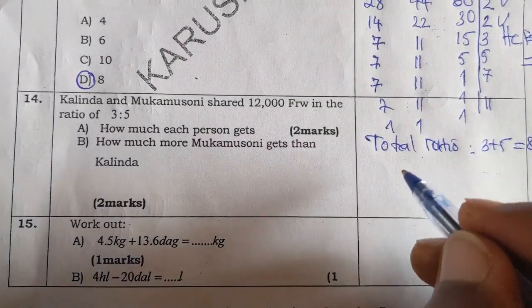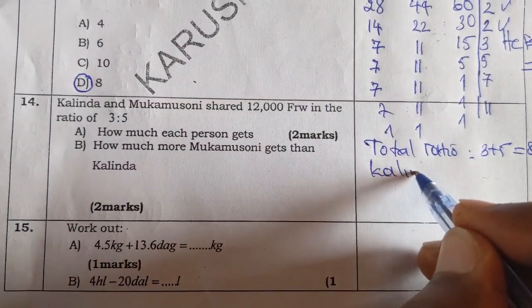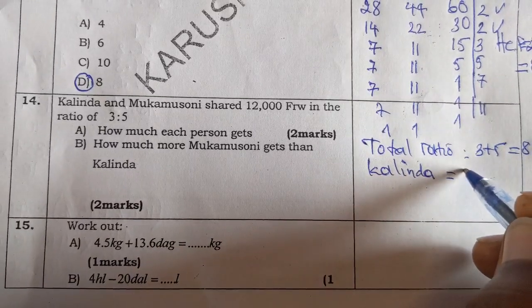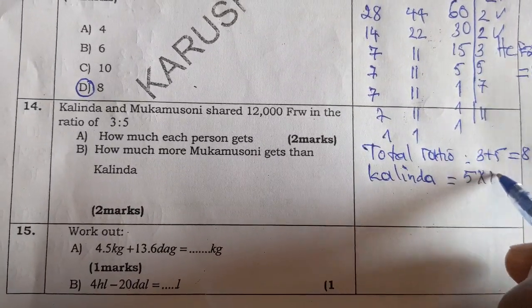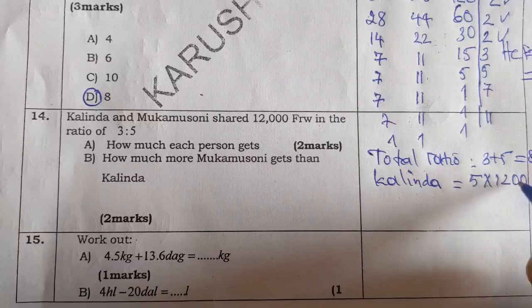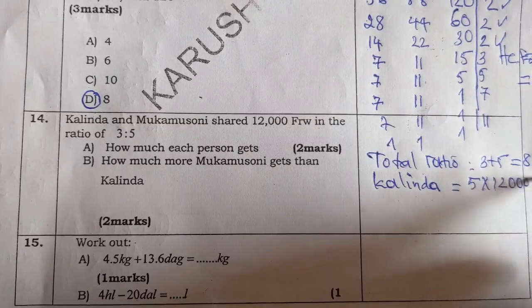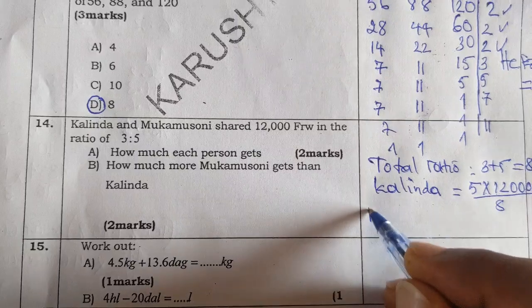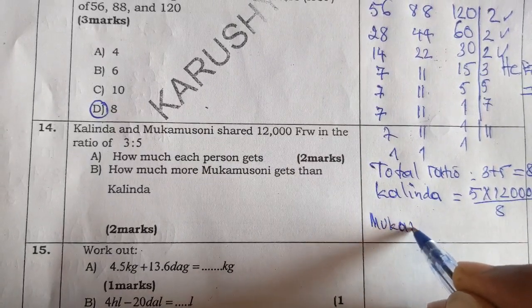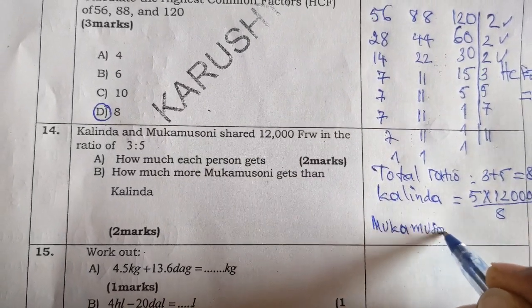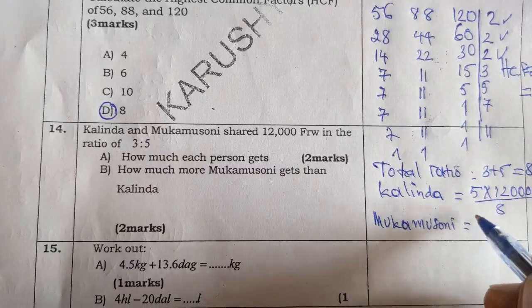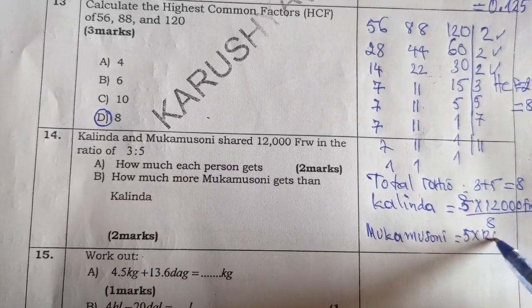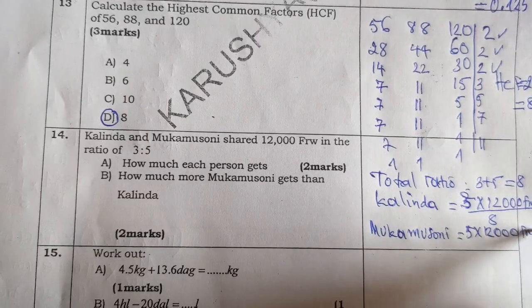And then for Kalinda, we get 3 over 8 times 12,000 Rwandan francs, and for Mukamson, 5 over 8 times 12,000 Rwandan francs.